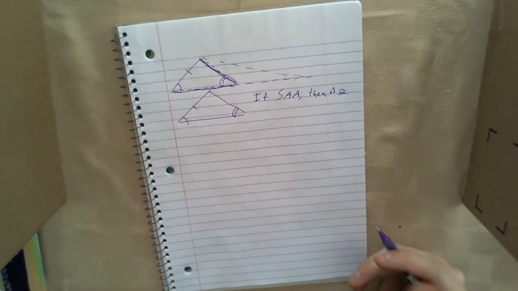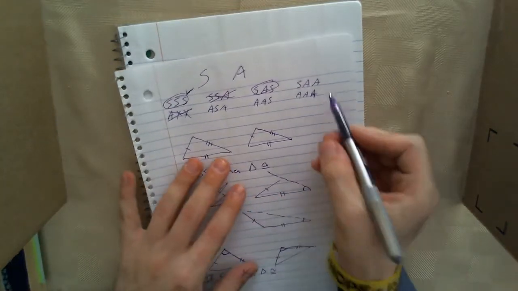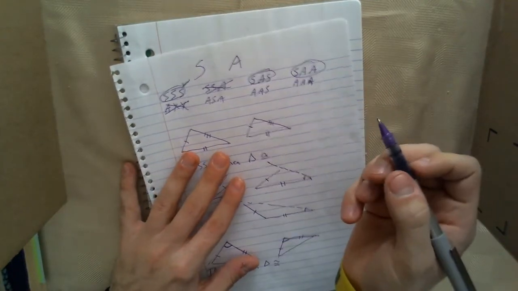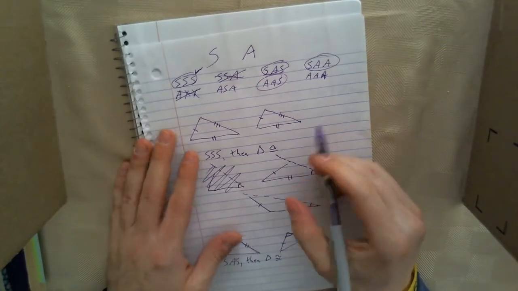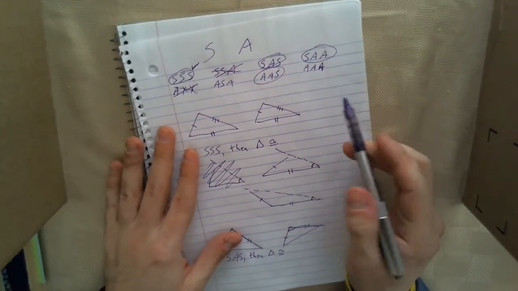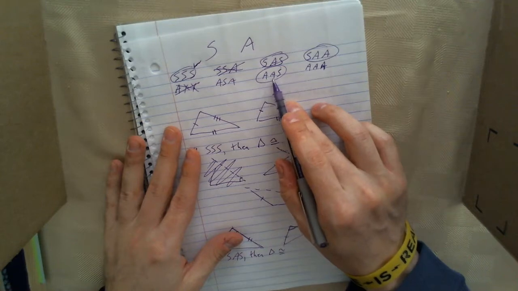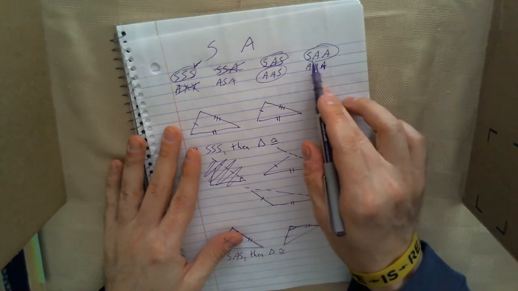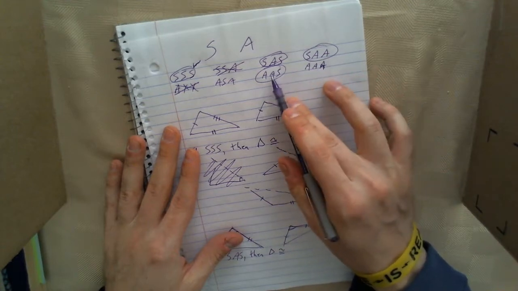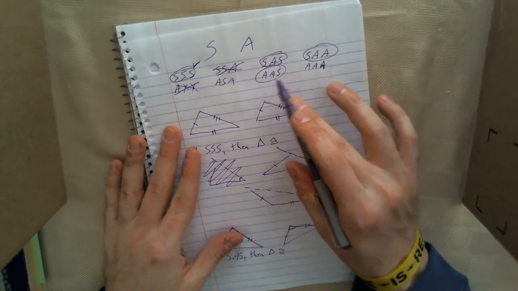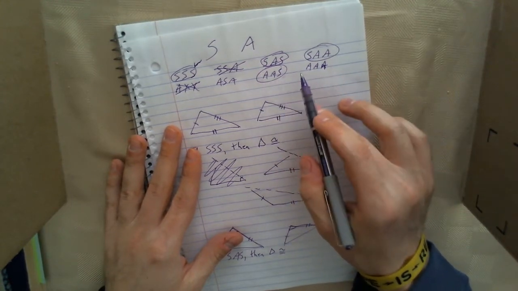And that's another congruence postulate. So side angle angle works. Now you might notice that angle angle side is the same thing. Generally speaking, we call this one angle angle side. However, side angle angle is logically the same thing, so it doesn't truly matter which one you use. However, generally mathematicians use angle angle side.